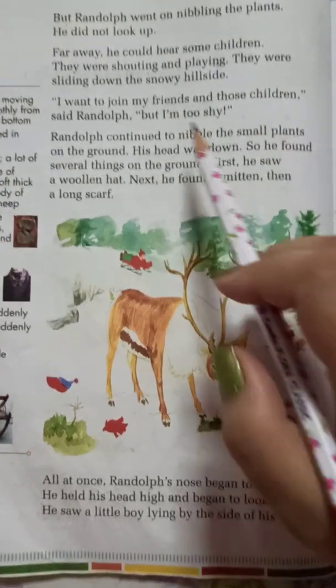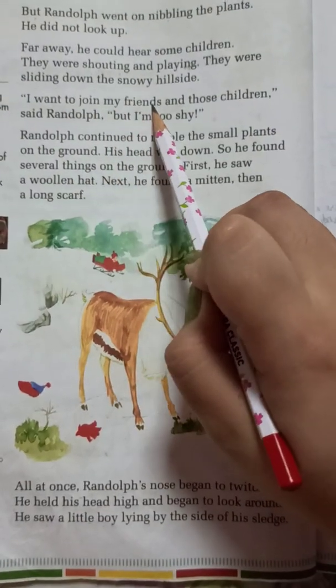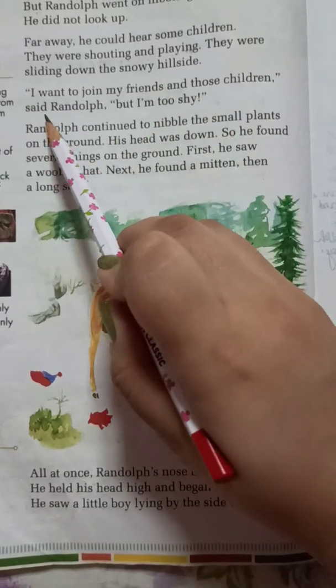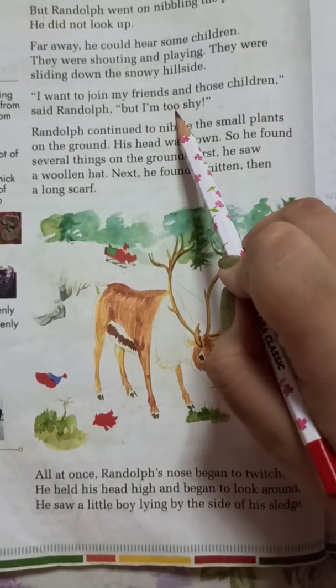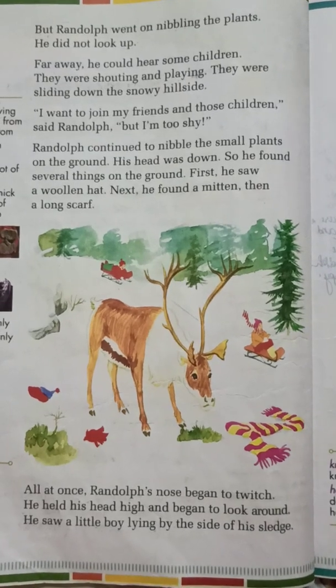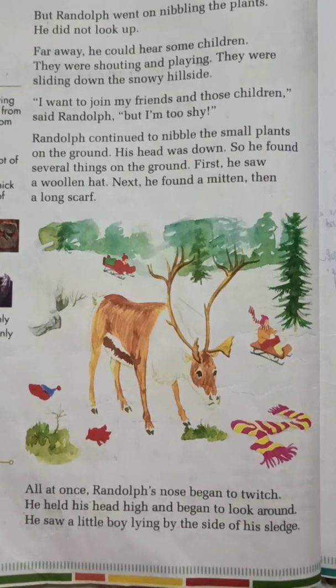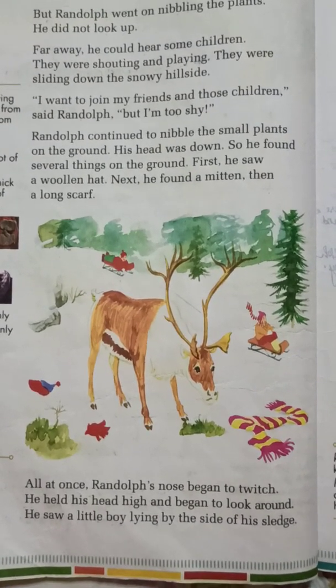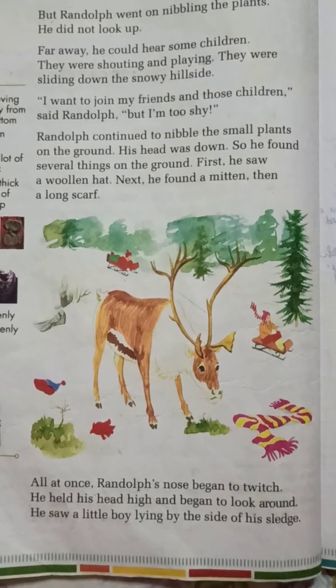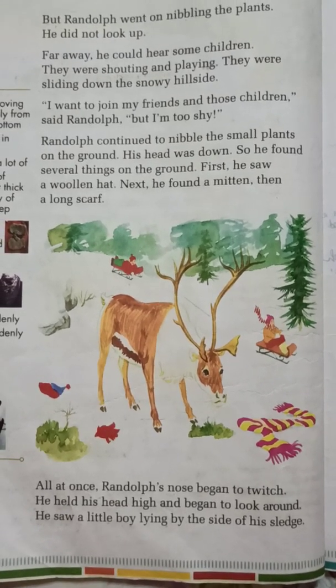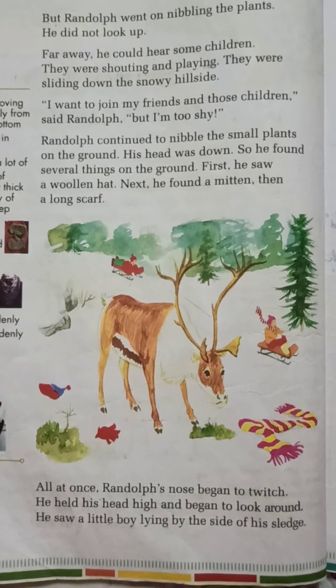"I want to join my friends and those children," said Randolph, "but I'm too shy." Randolph really wants to be with his friends and play with those children, isn't it? So what is Randolph saying?